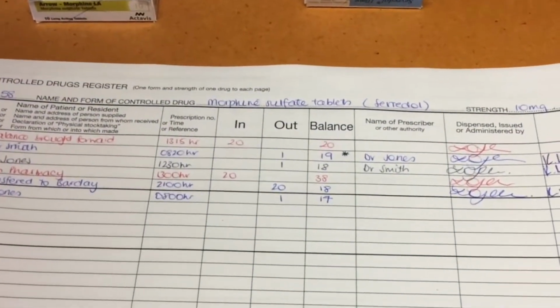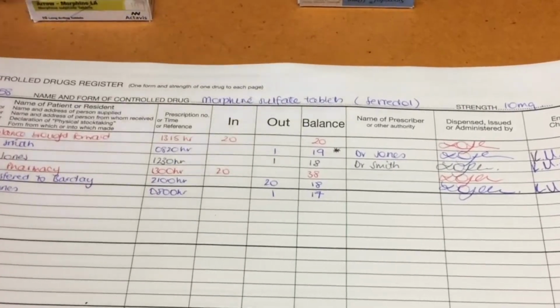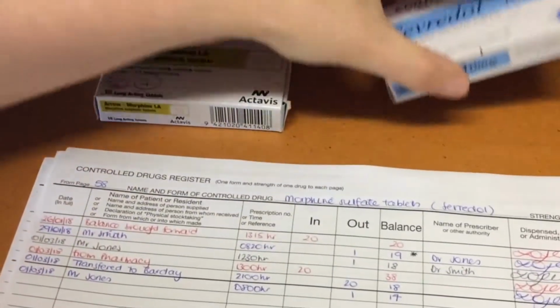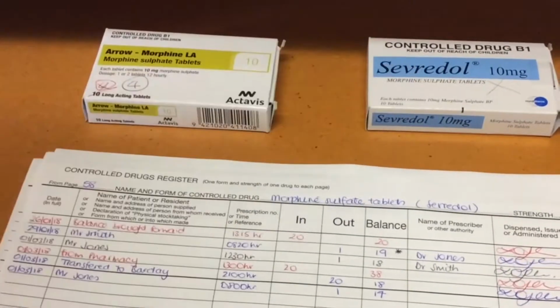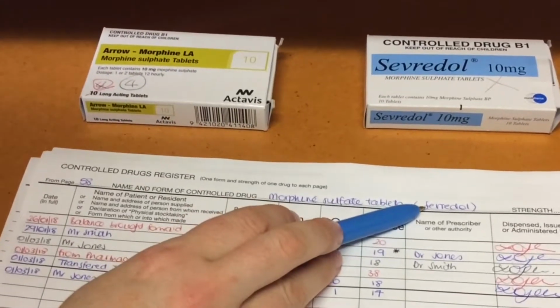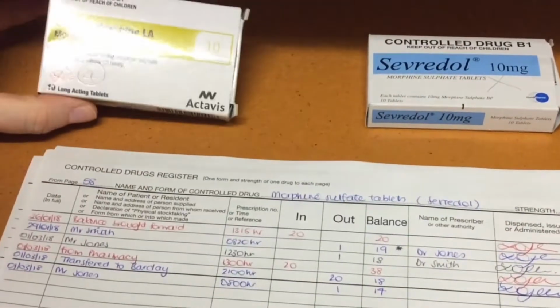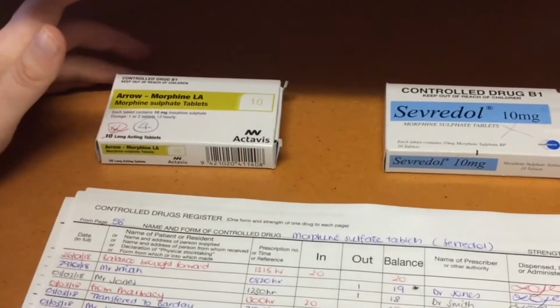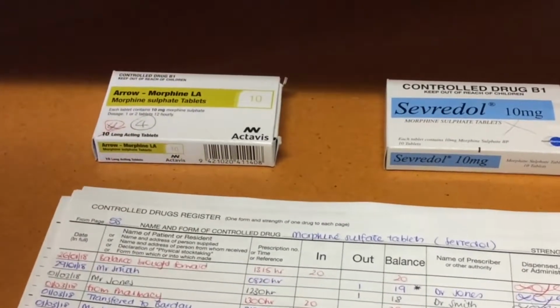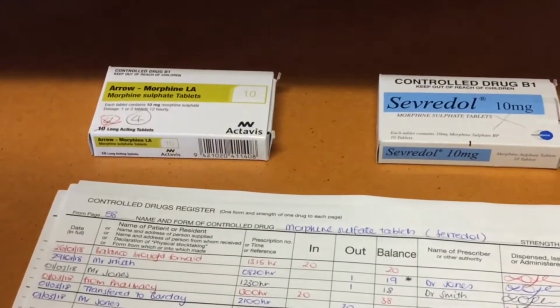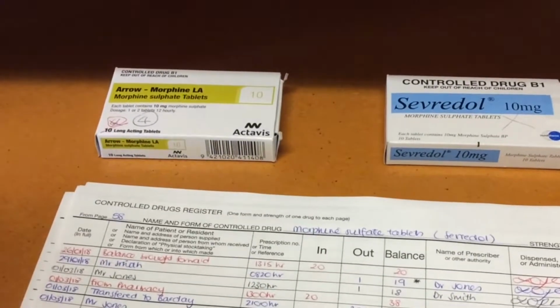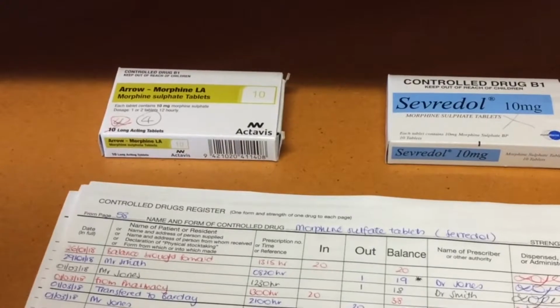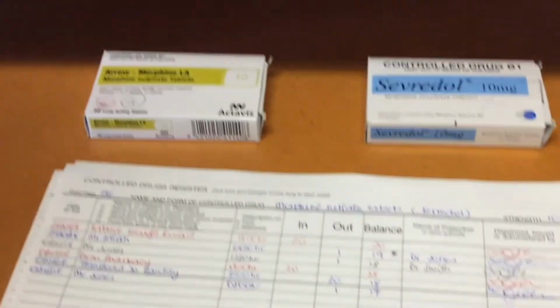However, I get to this point and I realise I was meant to give him a controlled release tablet rather than a Sevrodol, which is the immediate release formulation, and I've written out a Sevrodol tablet when I wanted to write out one of these. Rather than crossing out my entry, which isn't allowed under legislation, I need to ensure that my error is corrected in a way that does not cover up any of my entry.